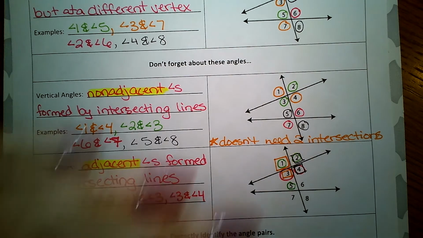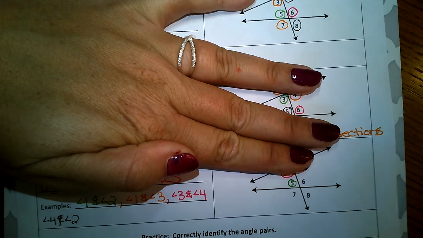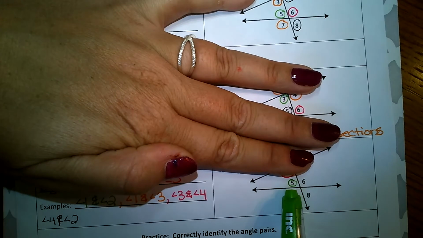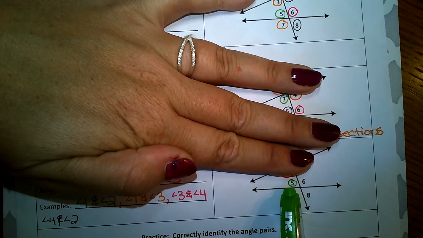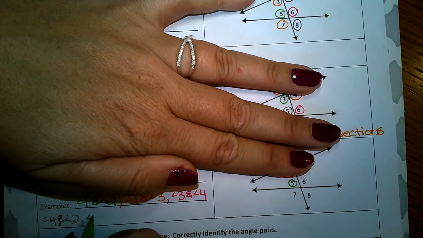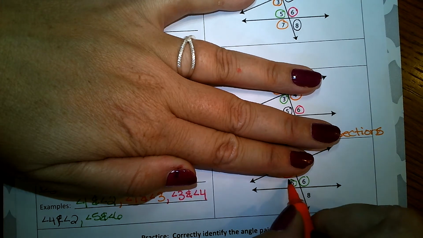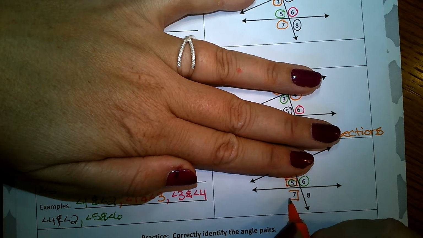Cover up the top intersection if you need to. Angle 5 is adjacent to angle 6 and it's adjacent to angle 7. So angle 5 and angle 6 are a linear pair, and so are angle 5 and angle 7.